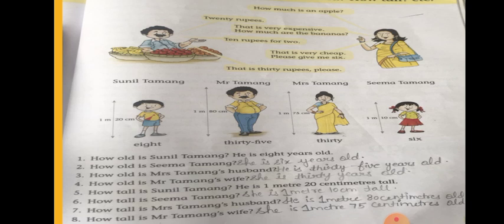So the first is, how old is Sunil Tamang? He is 8 years old. Second is, how old is Seema Tamang? So she is 6 years old. How old is Mrs. Tamang's husband? Who is Mrs. Tamang's husband? Mr. Tamang. So he is 35 years old. How old is Mr. Tamang's wife? Mr. Tamang's wife is Mrs. Tamang. So Mrs. Tamang is 30 years old.